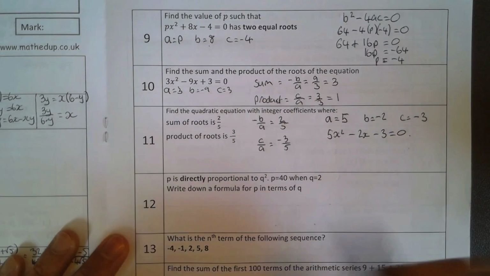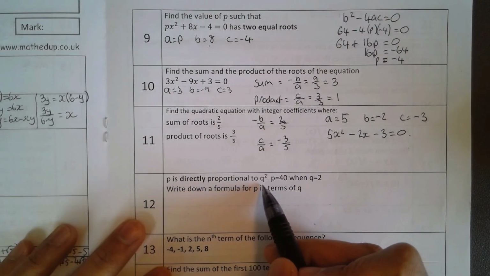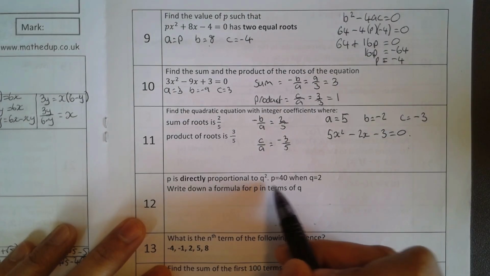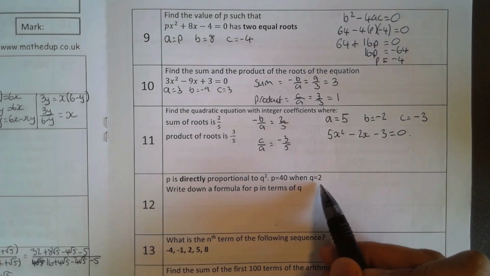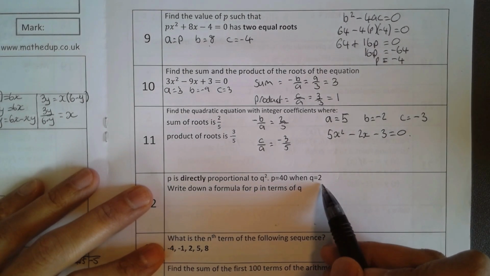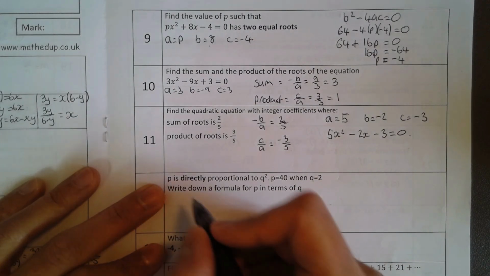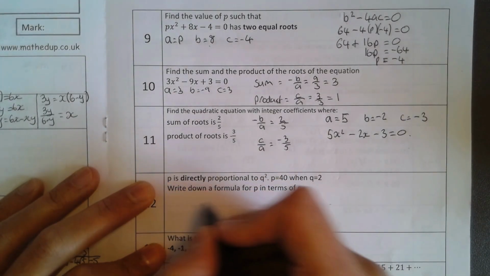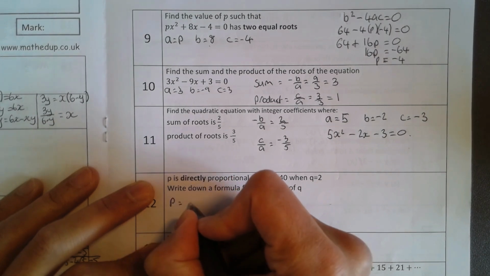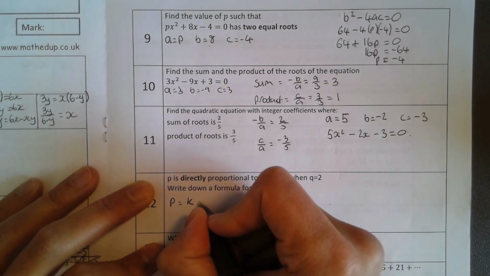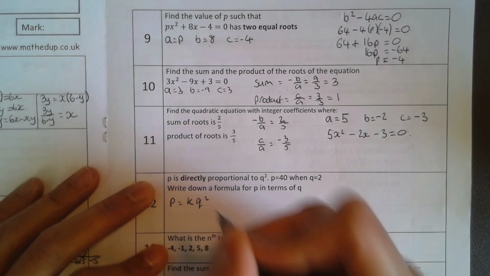Question 12. P is directly proportional to q squared. And we're told when p is equal to 40, q is equal to 2. And we want to write down a formula for p in terms of q. So because it's directly proportional, the first thing I'm going to write down is that p is going to be equal to k times q squared.